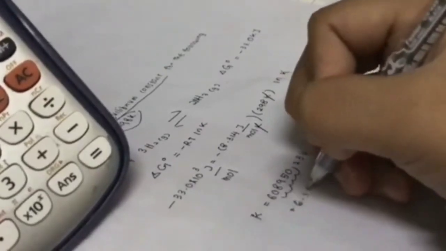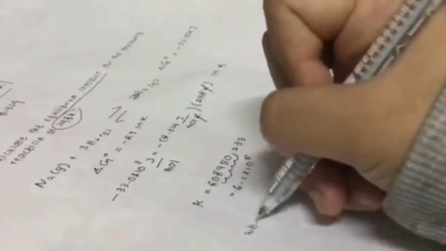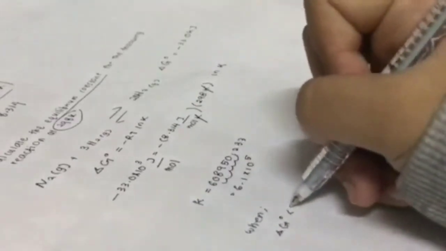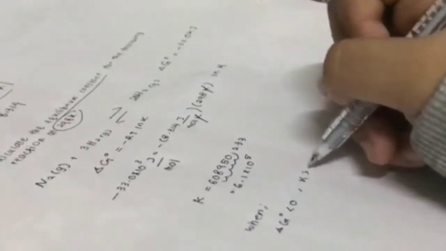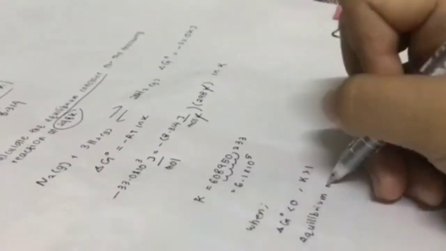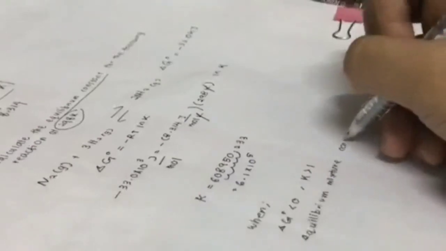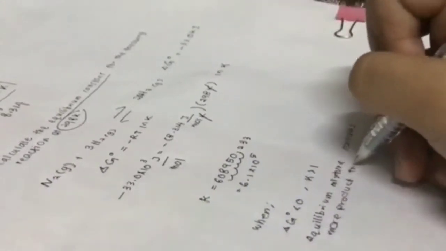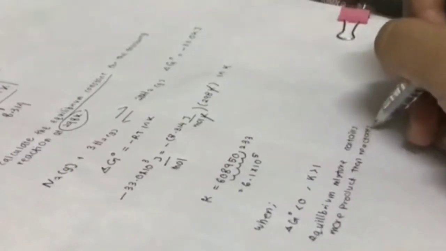Change to kilojoule, it's easier to see. So the conclusion is that when delta G0 is less than 0, K is bigger than 1, and the equilibrium mixture contains more product than reactant.